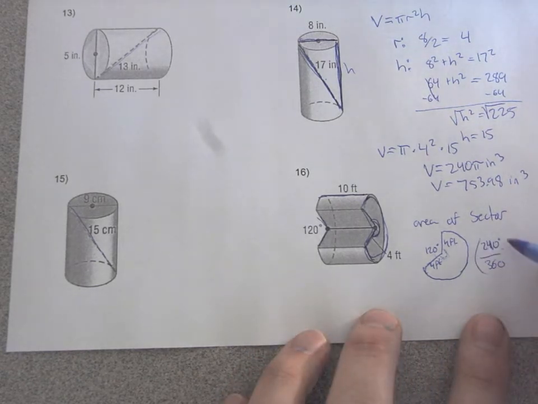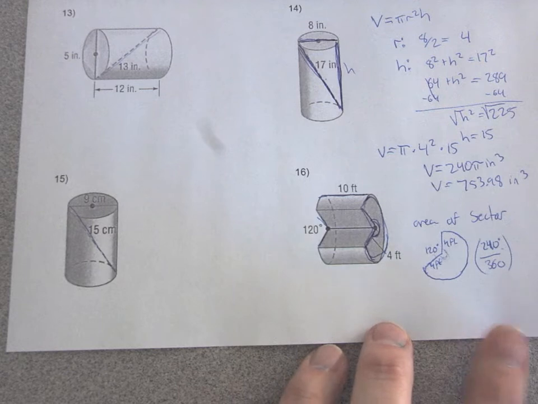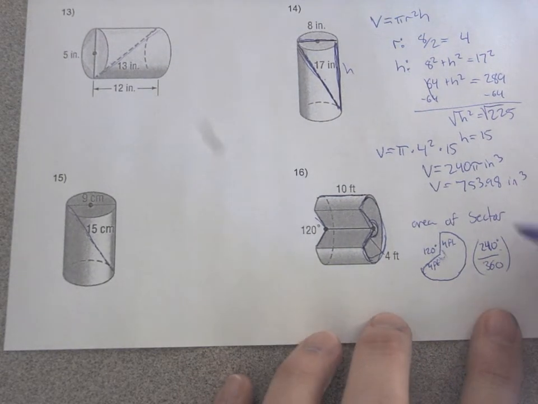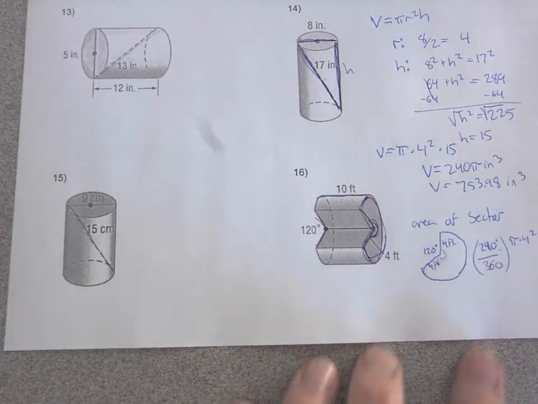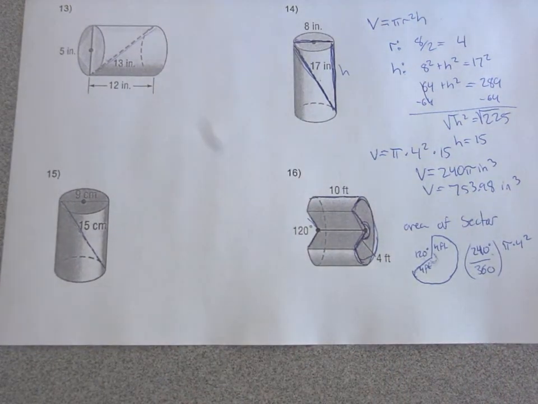That's going to give me some ratio. I think that's actually 2/3. And then I'm going to multiply that by the circle area, which would be pi times 4 squared. Okay, so that's just the sector area. Let's see what that comes out to be.